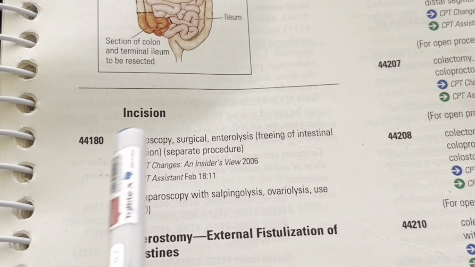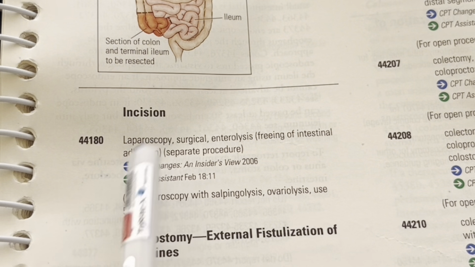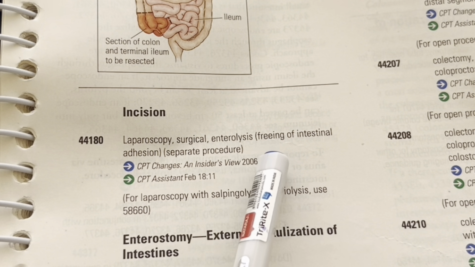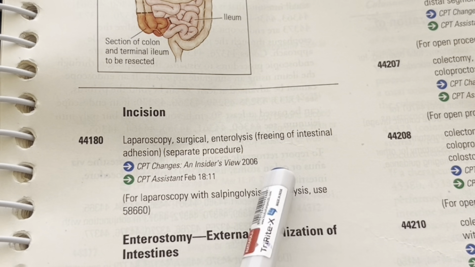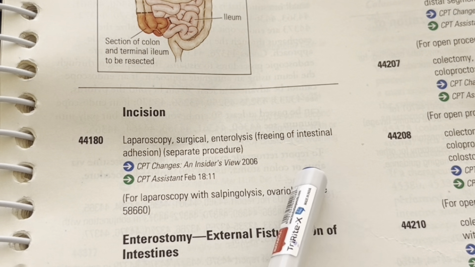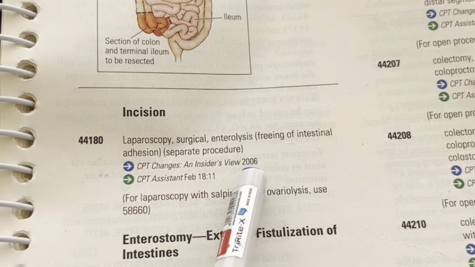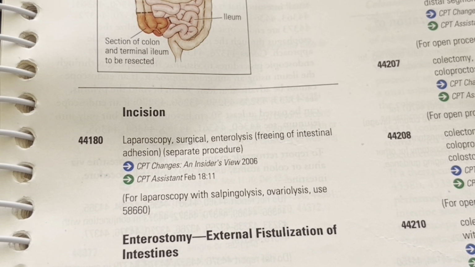Here it is. Laparoscopy. This represents the laparoscopy code: laparoscopy, surgical enterolysis, freeing of intestinal adhesion, separate procedure. So this is also freeing of intestinal adhesion, but there is no laparoscopy performed here. Nothing is mentioned about laparoscopy. So the answer will be either option A or option C, 44005.